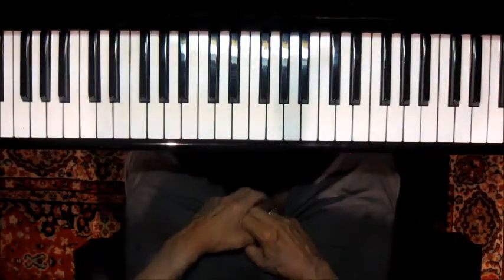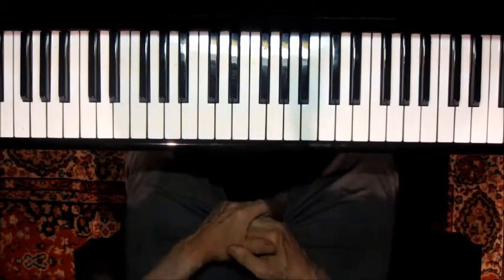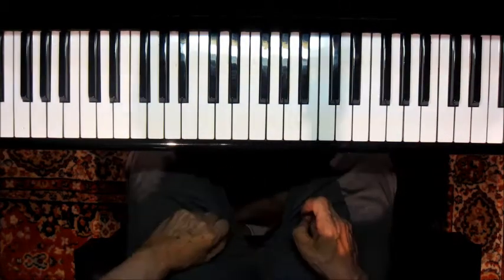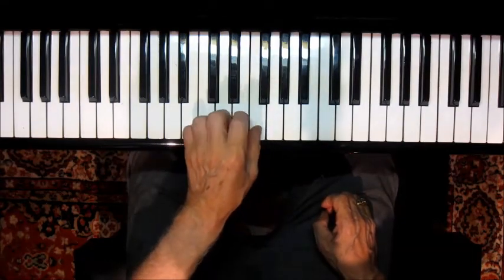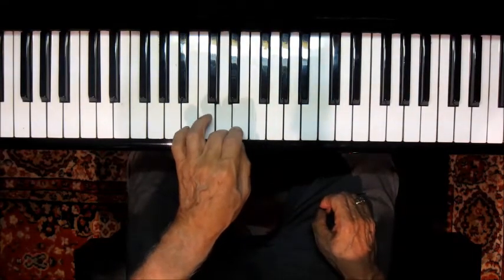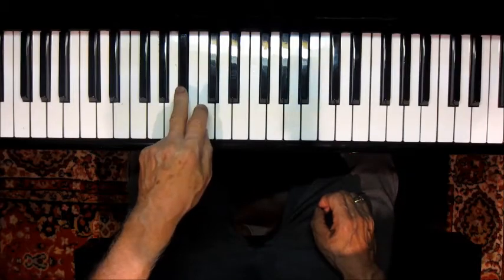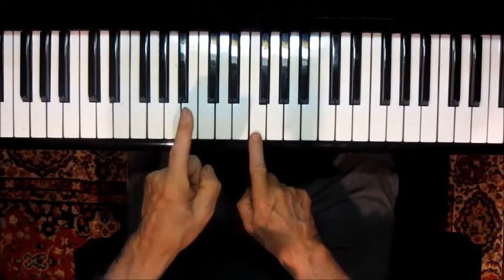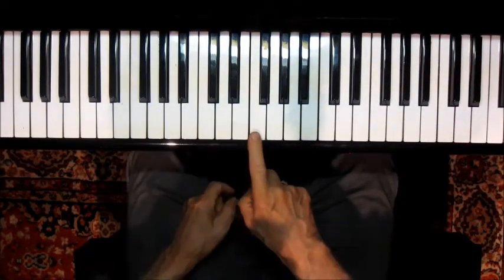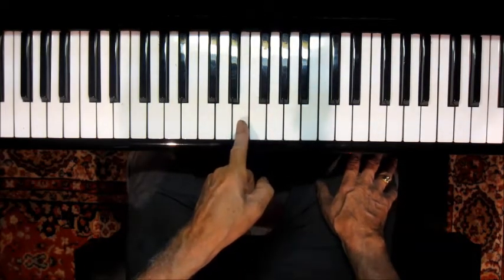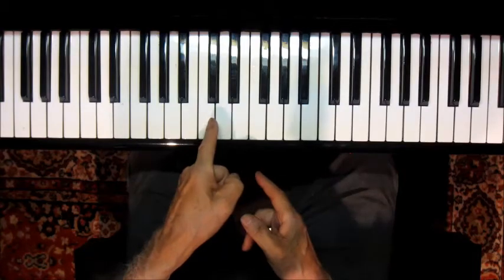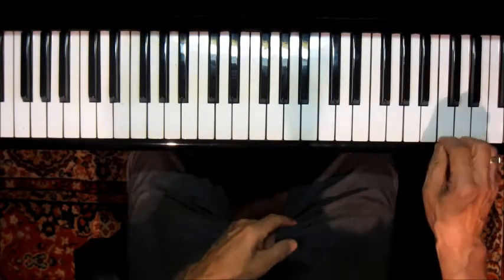Another great song that makes use of that is When a Man Loves a Woman. I'm going to use the key of F. Here's the bass line. Now, many arrangers will take these bass notes and place harmony for each one of these notes, and it would sound like this.